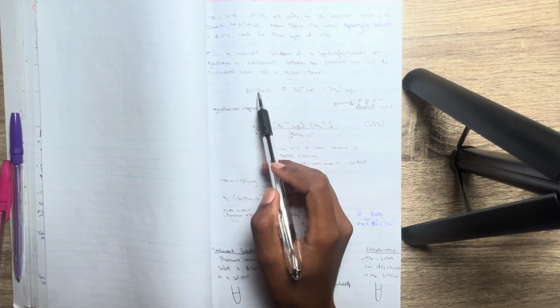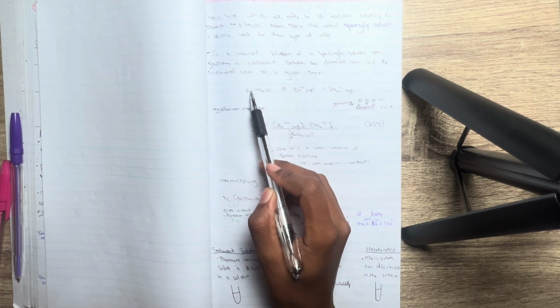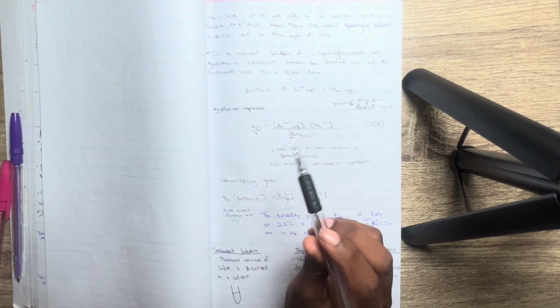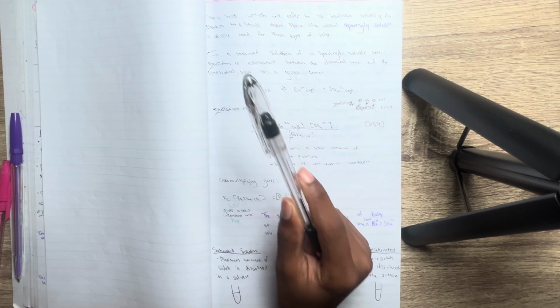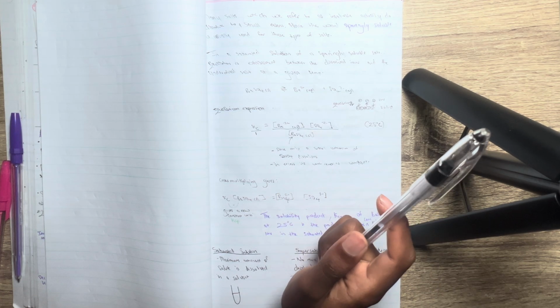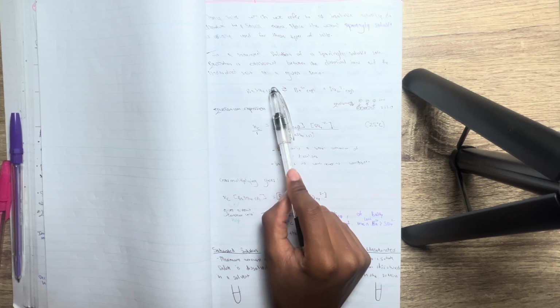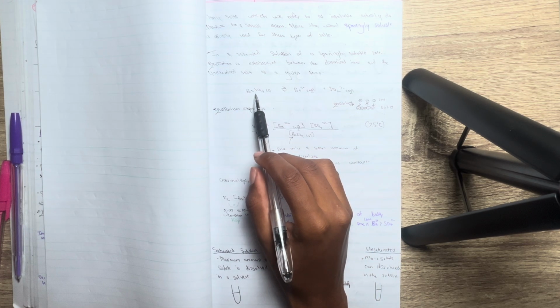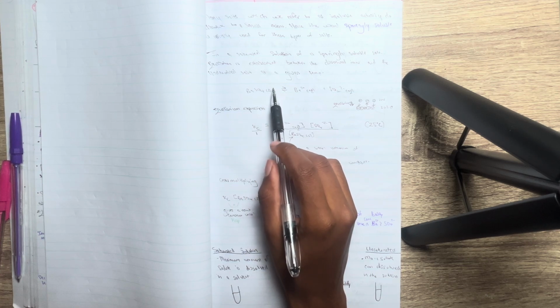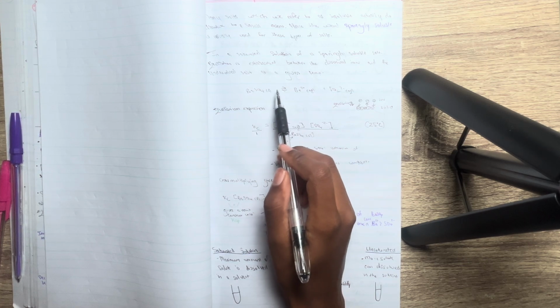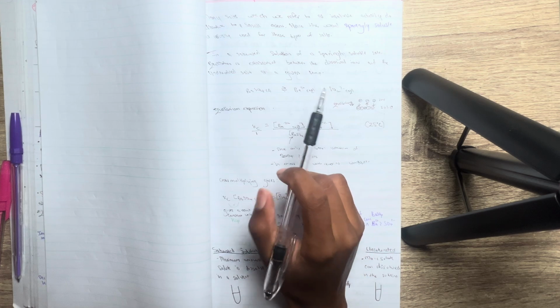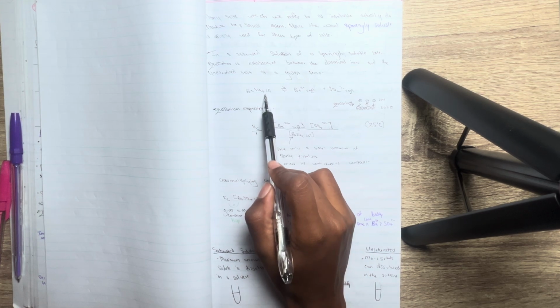Alright, so for example, barium sulfate. Remember that all sulfates are soluble except those of barium, which is partially soluble. So barium sulfate is partially soluble, however we still use the state symbol solid. Not all of it will dissolve in the solvent.